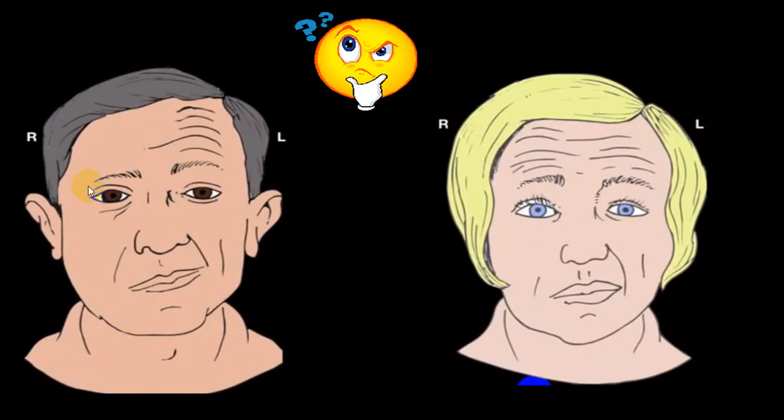Again, you can see here, no furrowing, inability to close the eye, no nasolabial fold, drooping of the angle of mouth, drooping of the nasal part. This is lower motor neuron on this side, Bell's palsy.